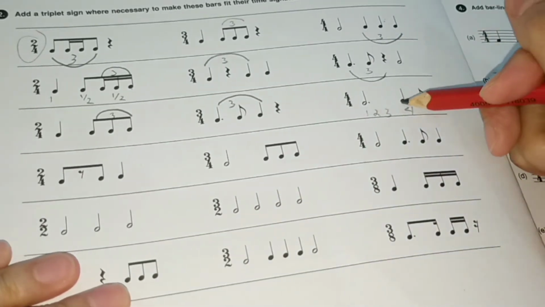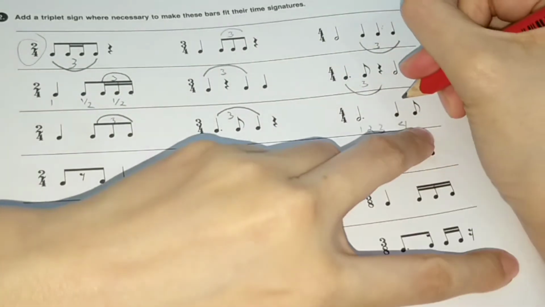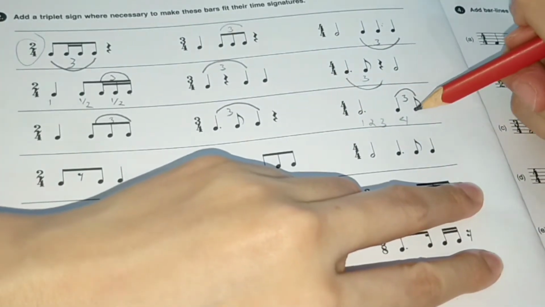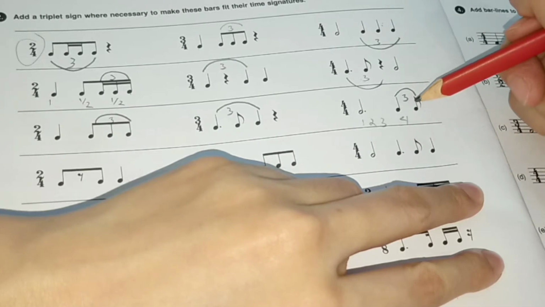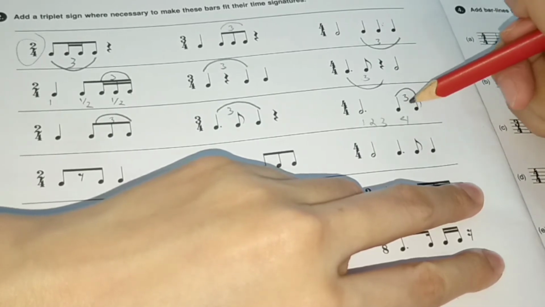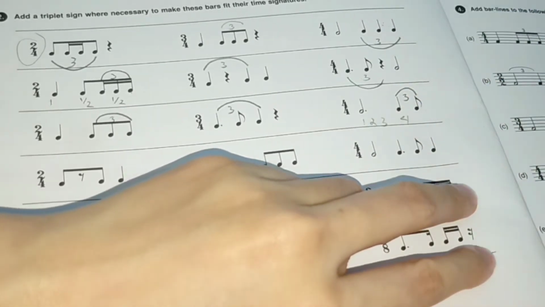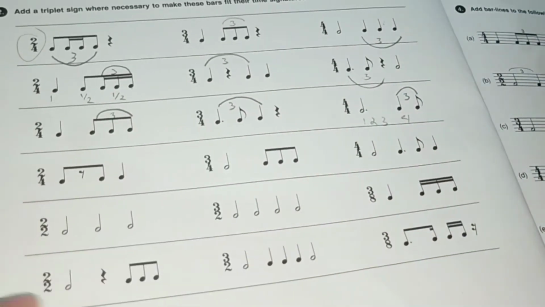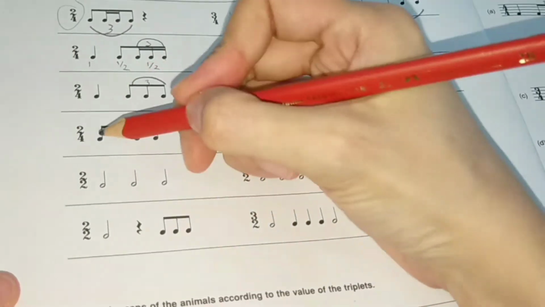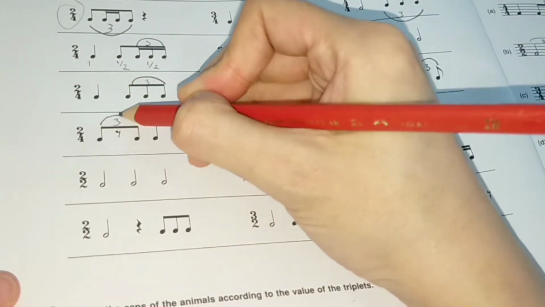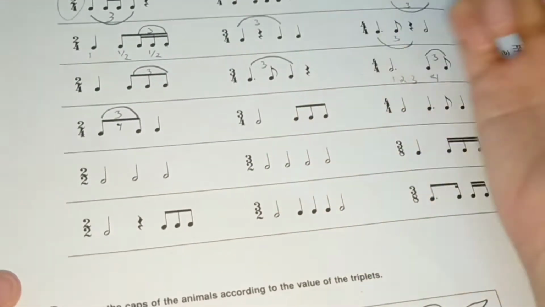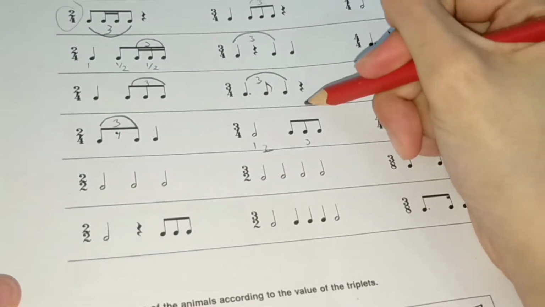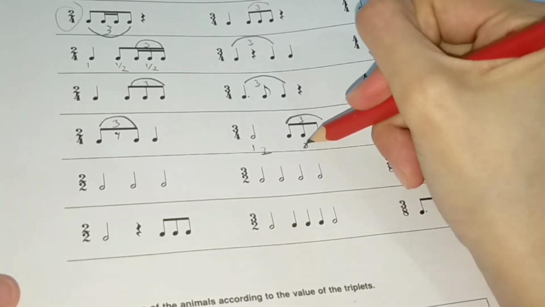So that's why this one, although it's only a quaver, you can still put a triplet sign here because it equals 3 semiquavers. And then from 3 semiquavers, when you put a triplet sign, it becomes only 2 semiquavers. Then just nice, the total is 1 crotchet here. 3 semiquavers here, make it 2 plus 1. 1, 2, 3, right?